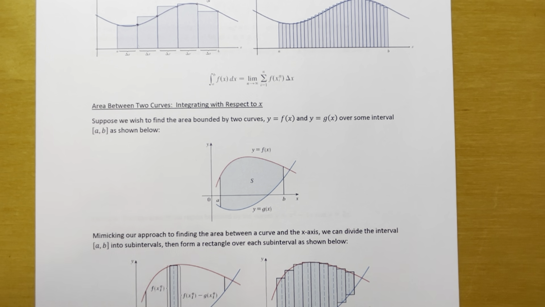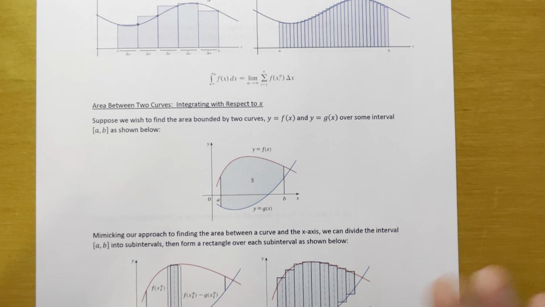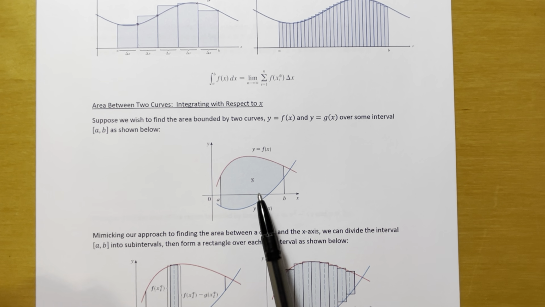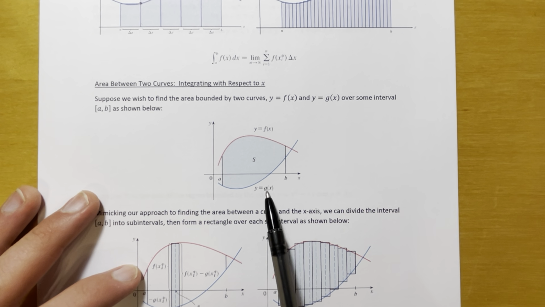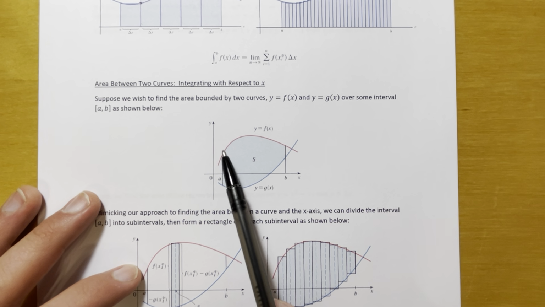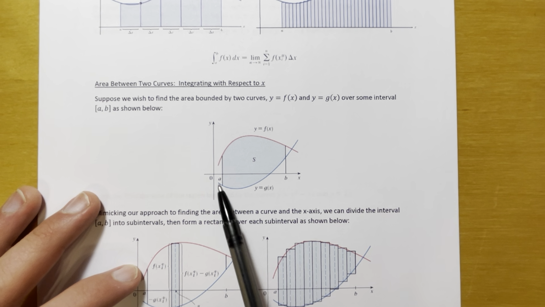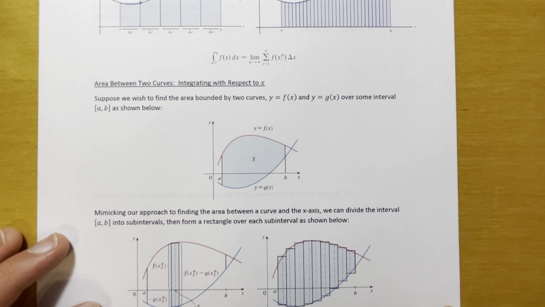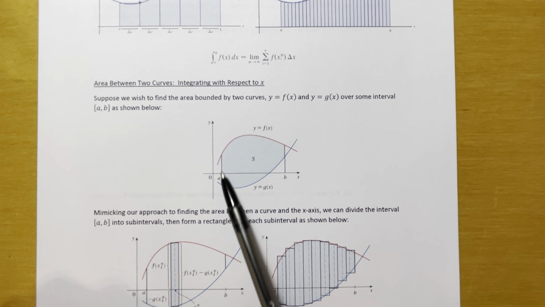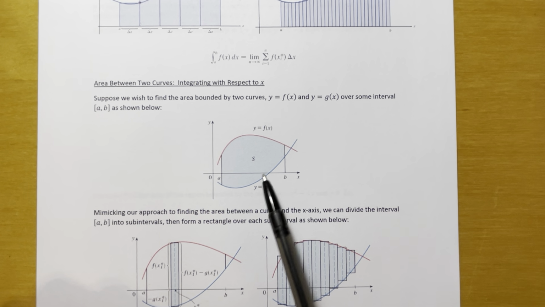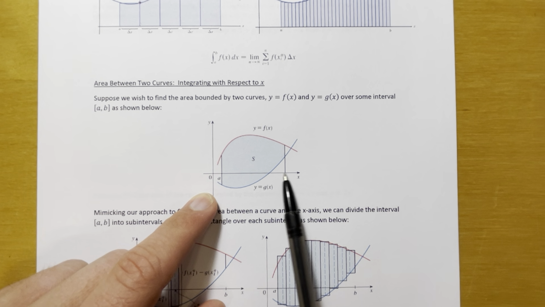And so how might we use the integral to come up with that area? Well, let's just say that we have these two curves here, y equals f of x and y equals g of x. f of x is the red curve, g of x is giving me this blue curve here, and I want to find the area of the region trapped between these two curves over this interval from a to b.